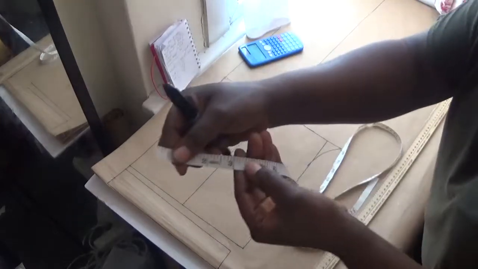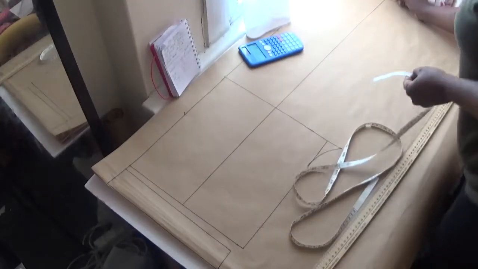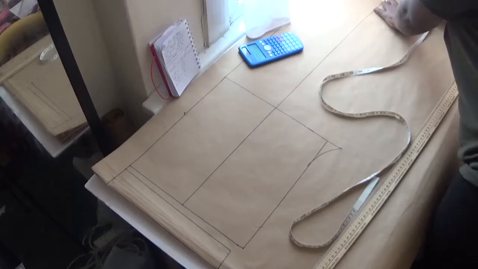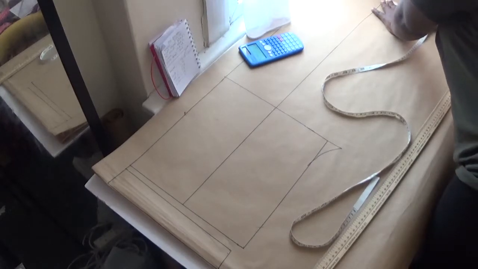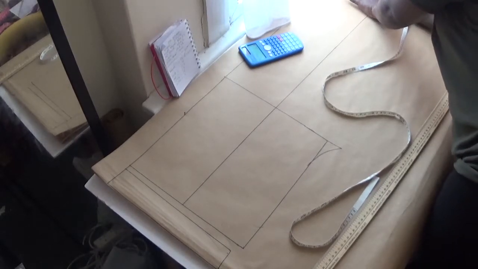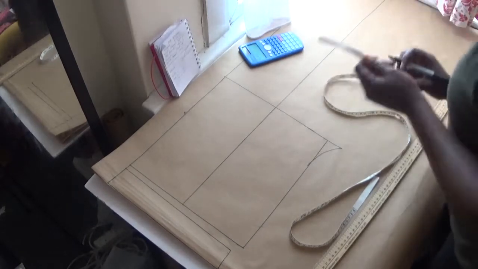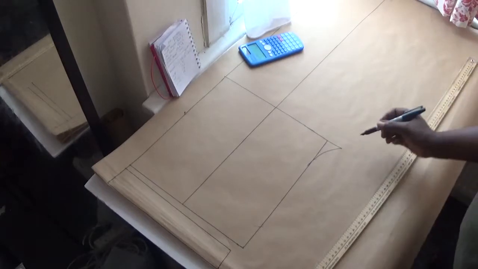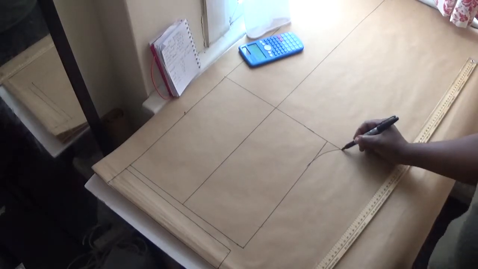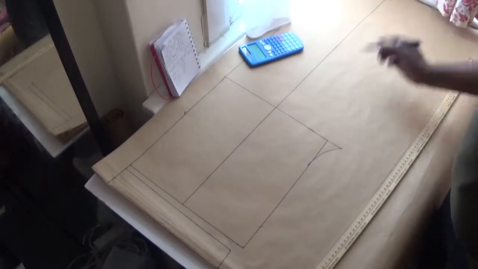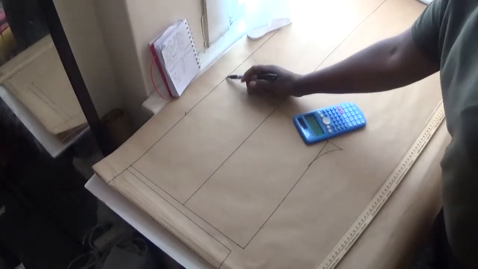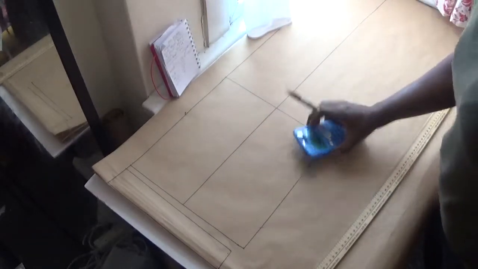This is 3.5. So at this point here, I get 3.5 on both sides, 3.5, and on both sides like this, 3.5. So the next thing I'm going to do, I'm going to connect this dot to that dot, and this dot here to this dot.